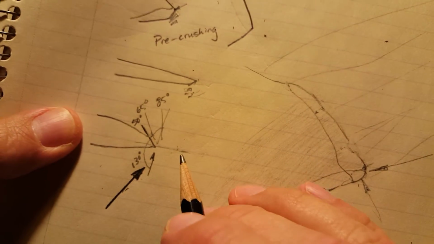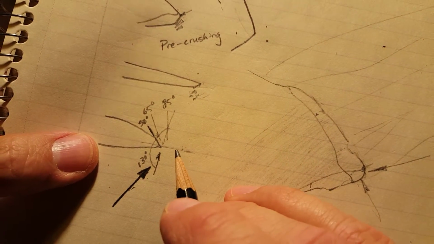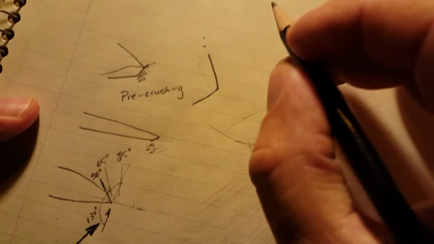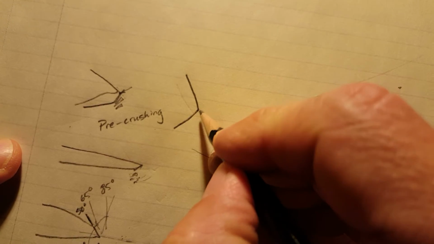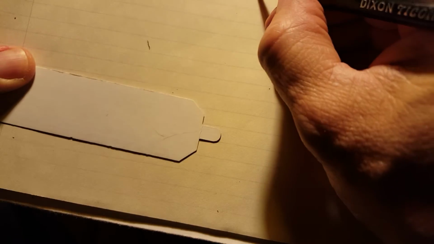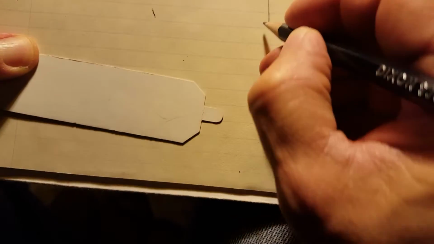Okay, now before I run out of time, let's get back to this obtuse edge and how to remove flakes from here. I'm going to blow this up. Okay.